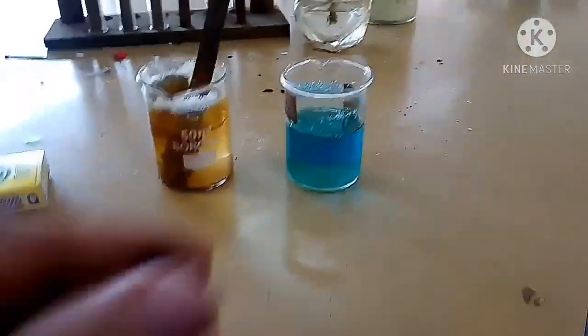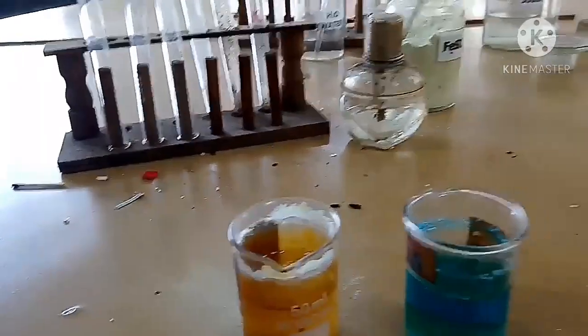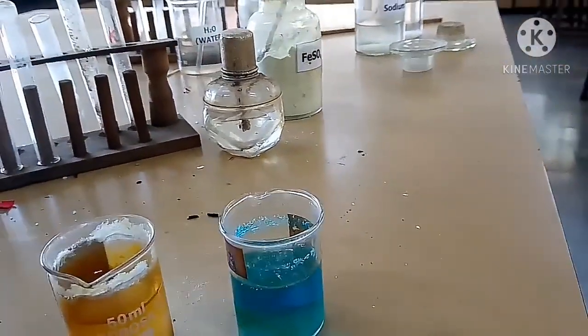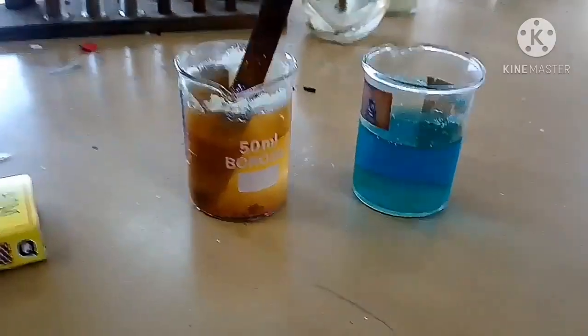The color of the copper sulphate solution is blue, and this is the iron strip which we are dipping in the copper sulphate solution. Now you can see the next day the change in the color of the copper sulphate solution.